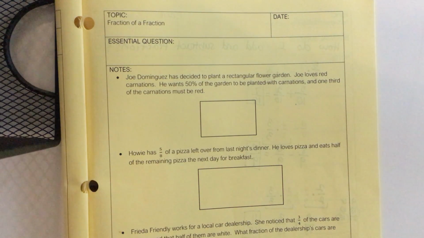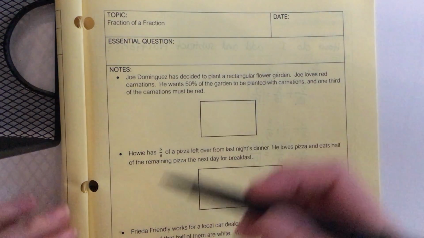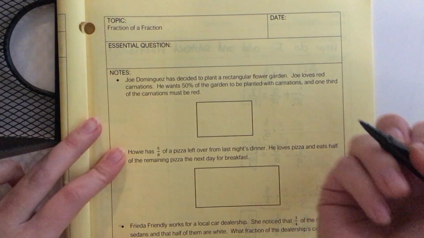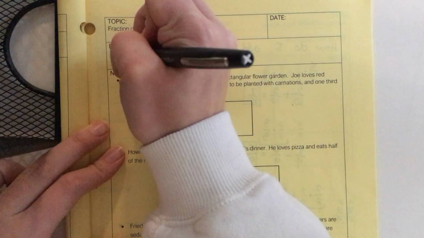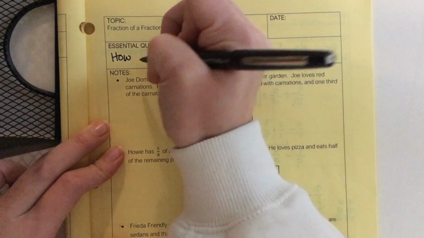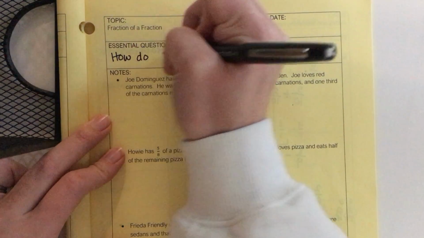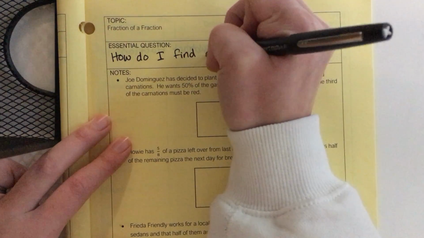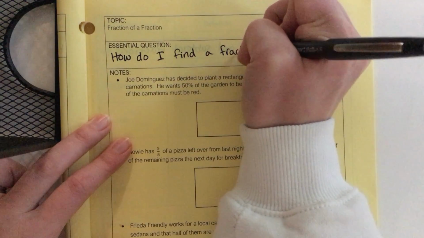Today in our notes, we are looking at fraction of a fraction. So if you are in the packet with me, we are on page 19. Go ahead and put in today's date. This is our title, fraction of a fraction today. And we're going to start off with our essential question, and that is, how do I find a fraction of a fraction? So go ahead and write that in. How do I find a fraction of a fraction?